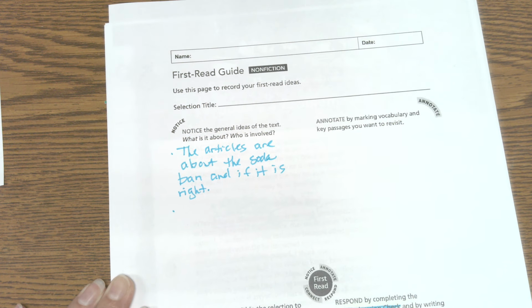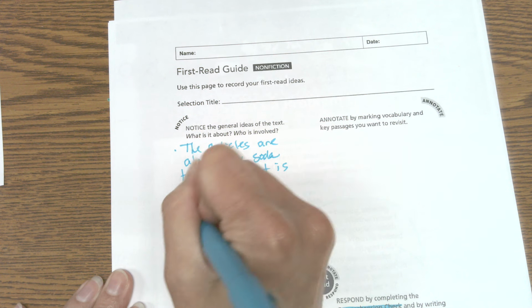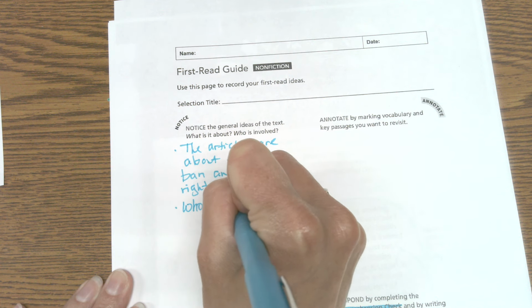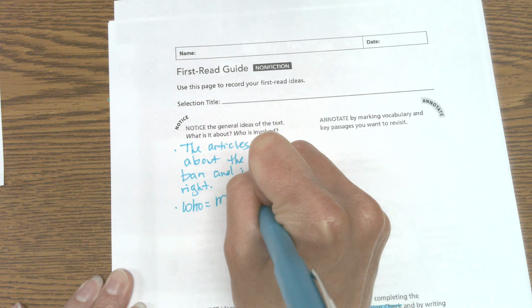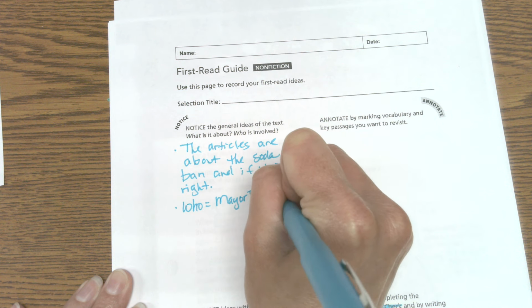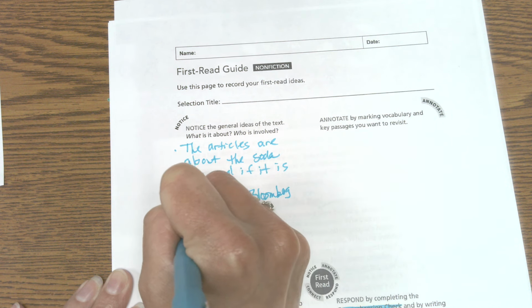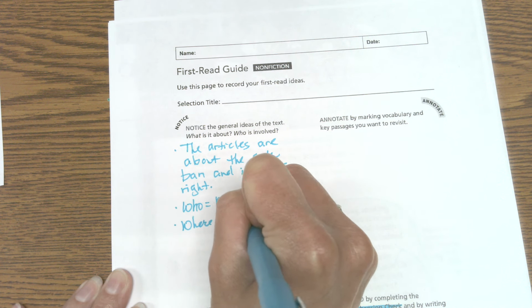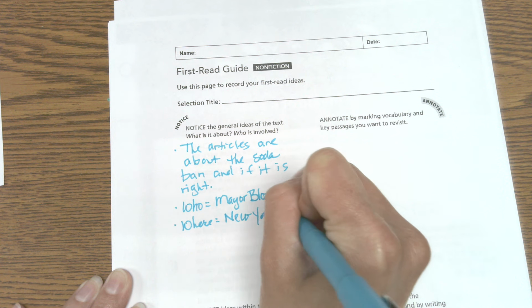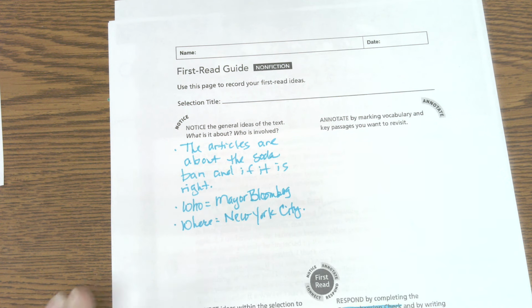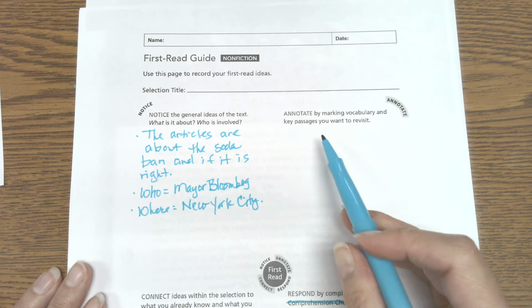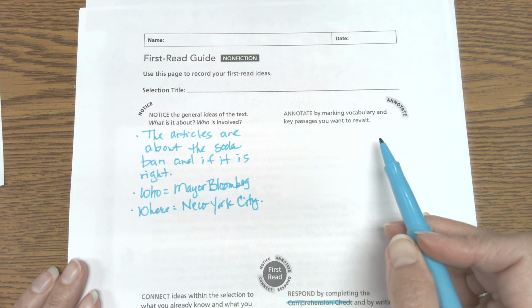Okay, we can think of the who. So who is it about? It is Mayor Bloomberg. Our where is New York City. Okay, and these are things that we see right in that first paragraph and also in that background. Annotations. So here you would also mark just anything that jumped out at you.